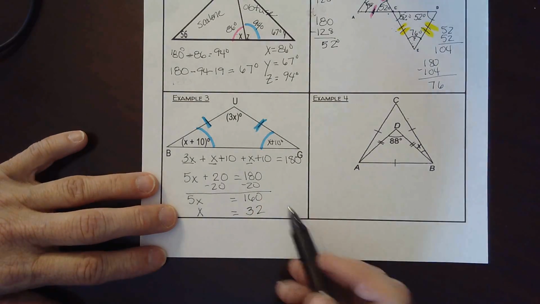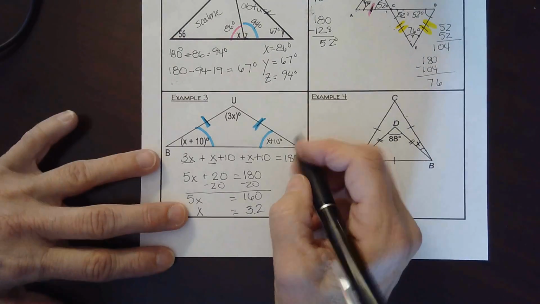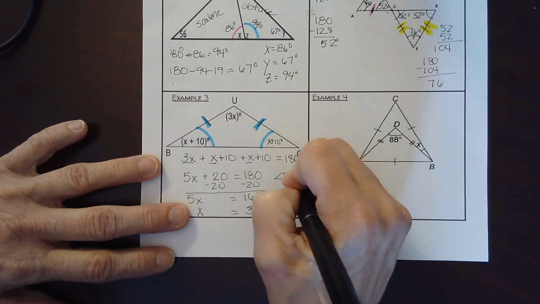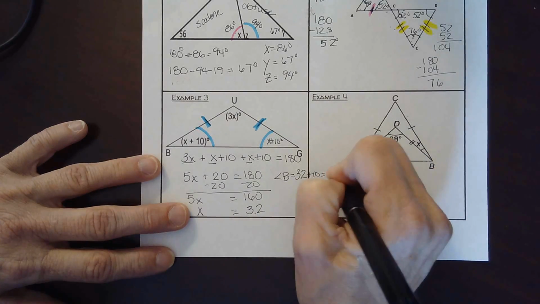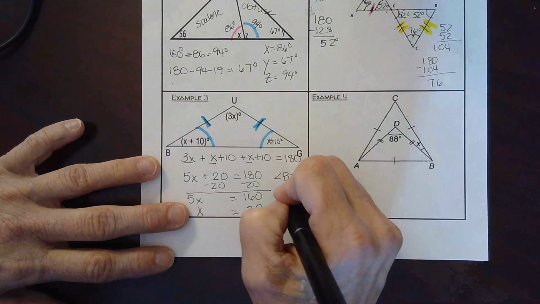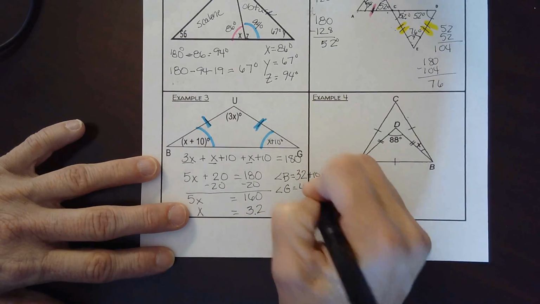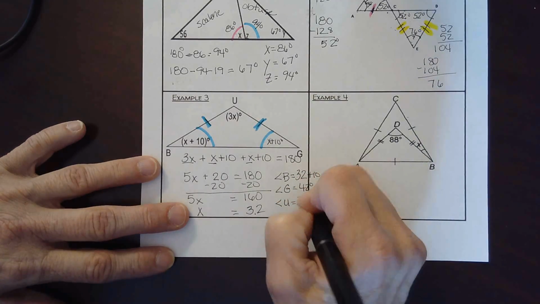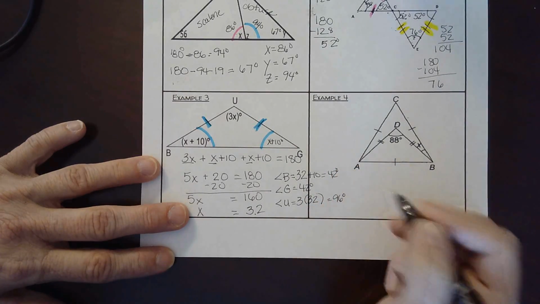So if x is 32, then the angle measure for angle B will equal 32 plus 10, which equals 42 degrees. And that means angle G will also be 42 degrees. And that leaves us with angle U, which will be 3 times 32, and that gives us 96 degrees.